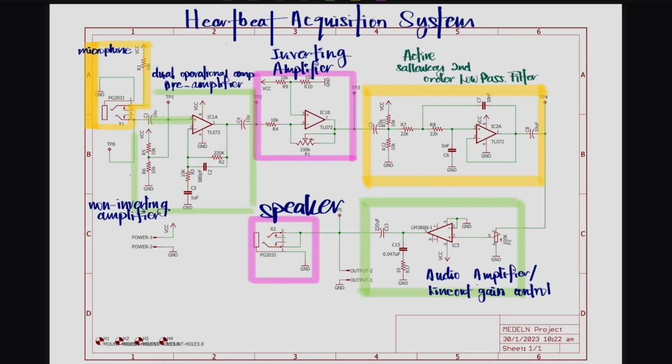their preference. This system is widely used for monitoring, diagnosis, and teaching purposes by capturing, processing, and outputting heartbeat sounds effectively. I will now discuss the circuit configurations and functions stage by stage.